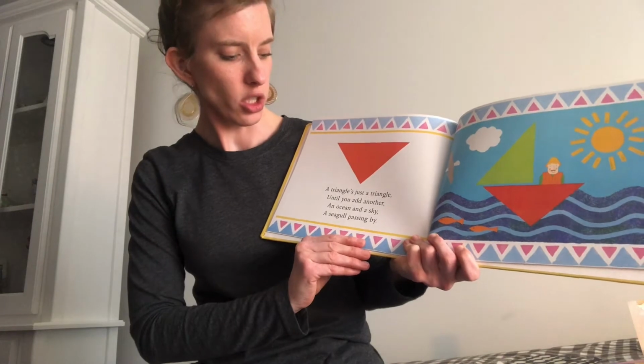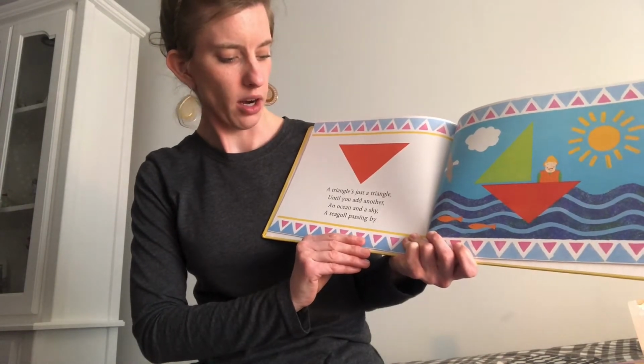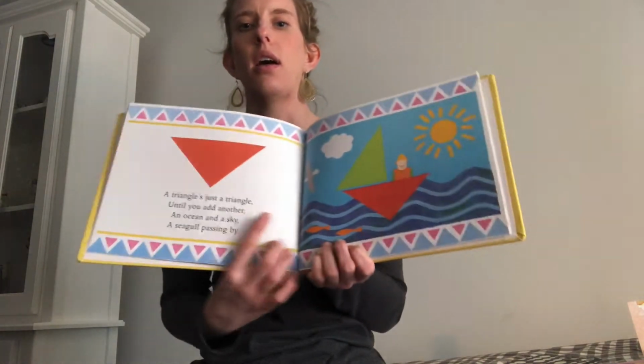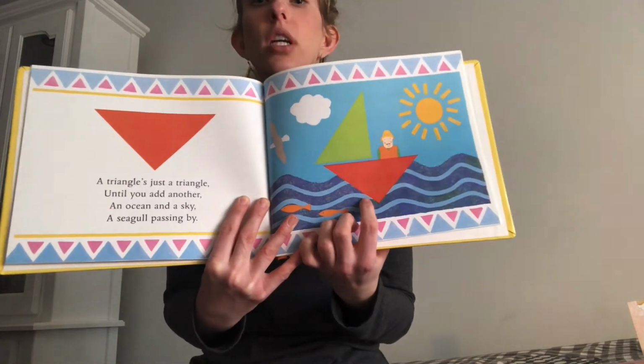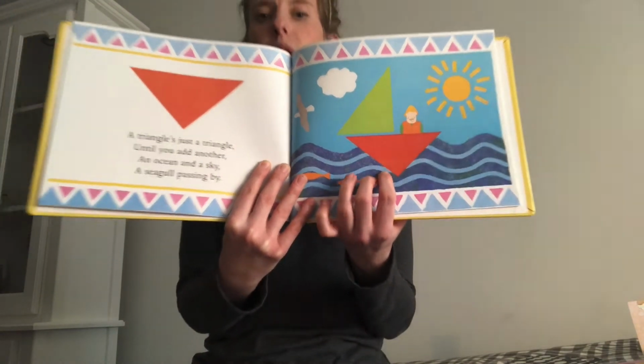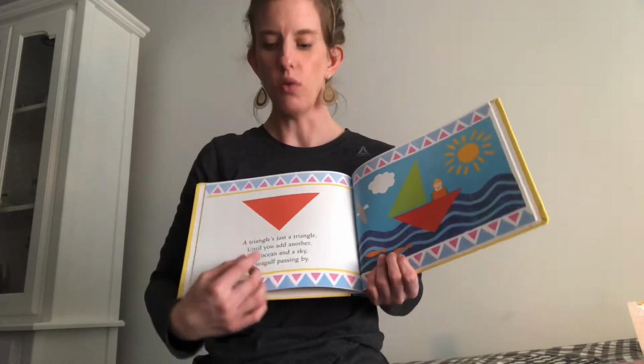A triangle's just a triangle until you add another. An ocean and a sky, a seagull passing by. All right, friends, what did the illustrator make the triangles into? A boat. The triangles are a boat.